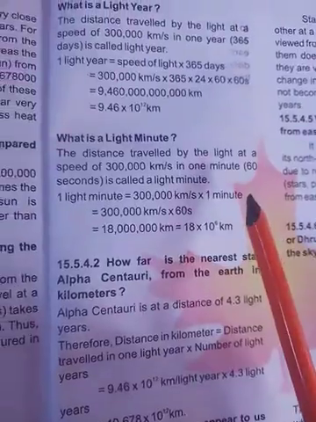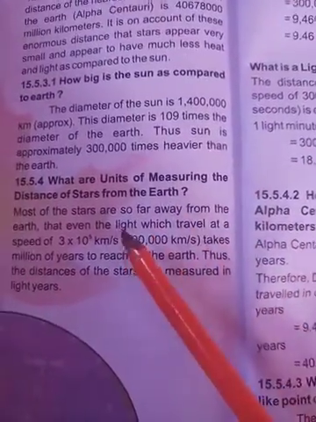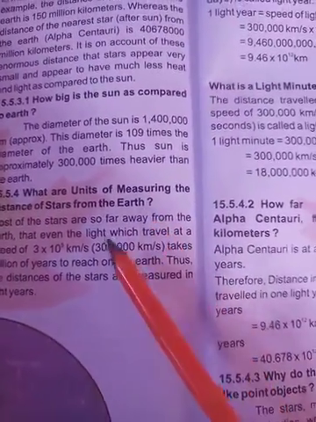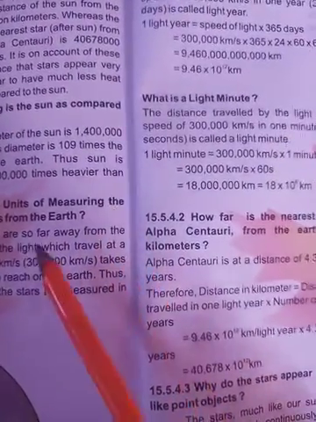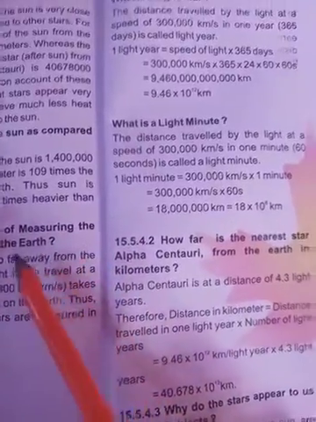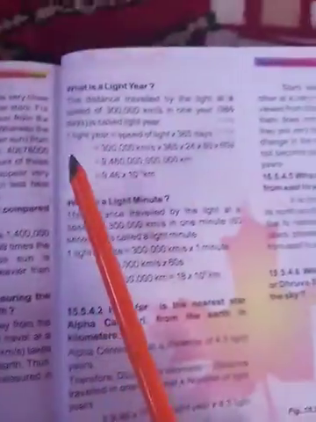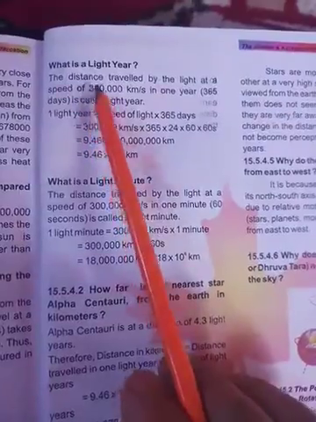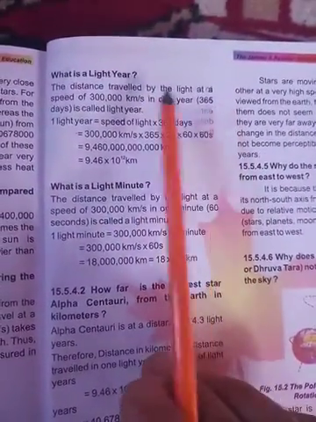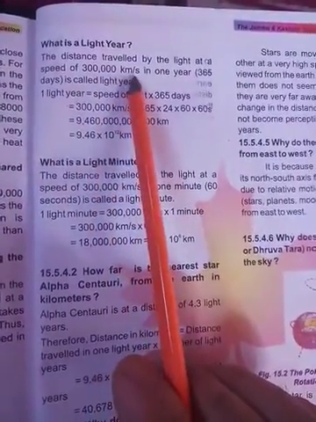So dear students, both light year and light minute, these are the units for measuring the distance of stars from the earth. Because these stars are very far away from us, we cannot have any other measuring unit. So for measuring the distance of stars from the earth, we use light year or light minute terms. Light year is the distance traveled by light in 1 year at a rate of 3 into 10 raised to 5 kilometers per second.